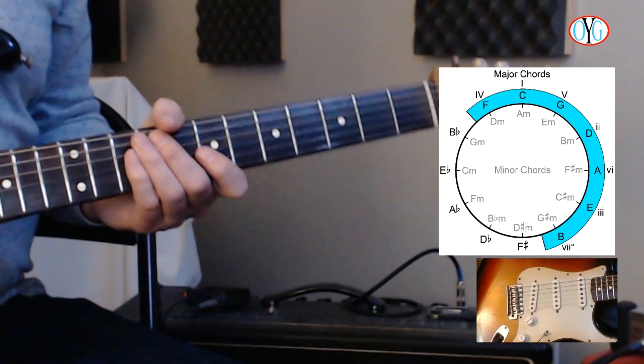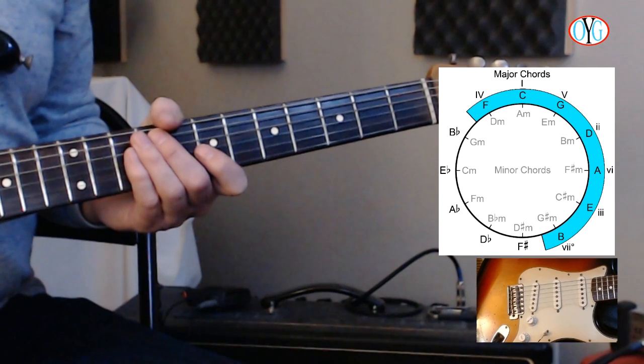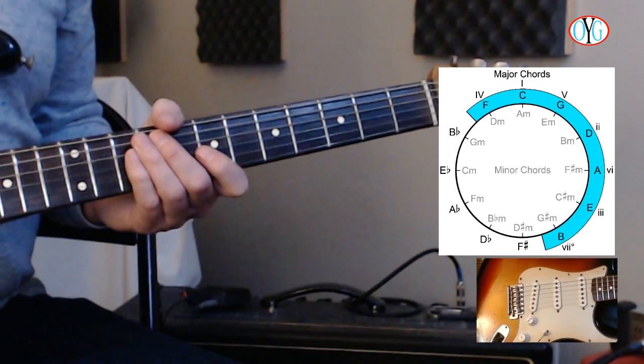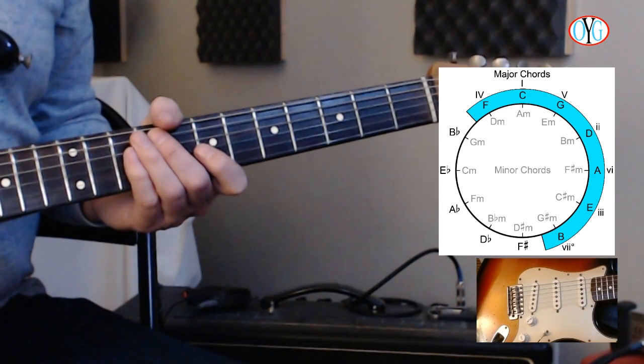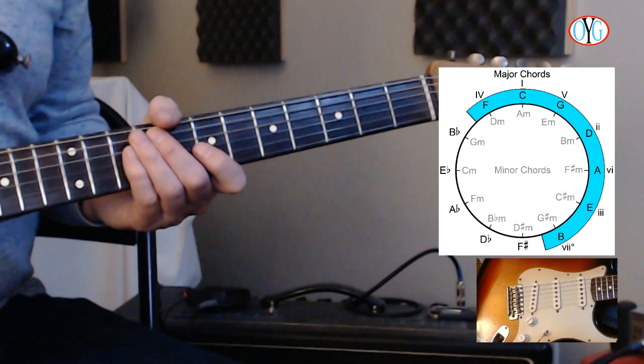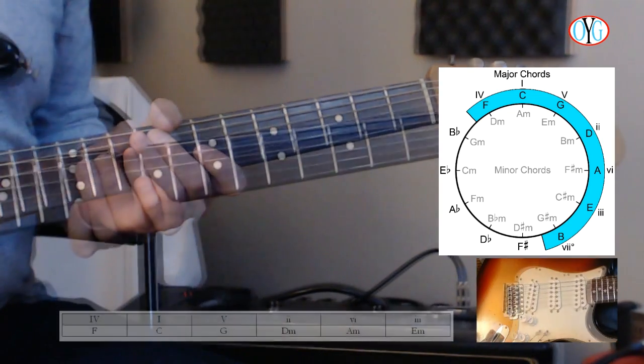Now, what we're doing, as you'll notice, this graphic is altered a little bit, showing major chords and minor chords on the inner circle. Each of the 7 notes of the major scale can also be considered chords.